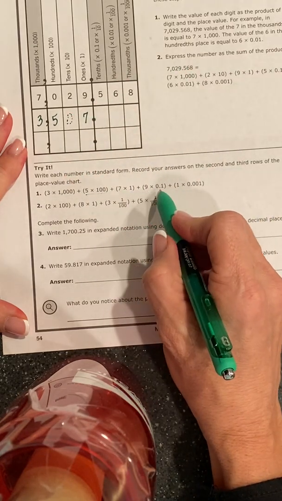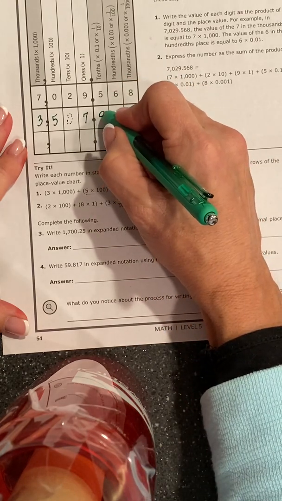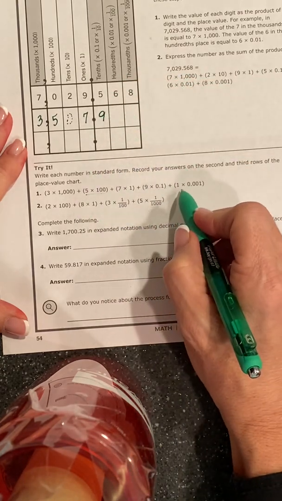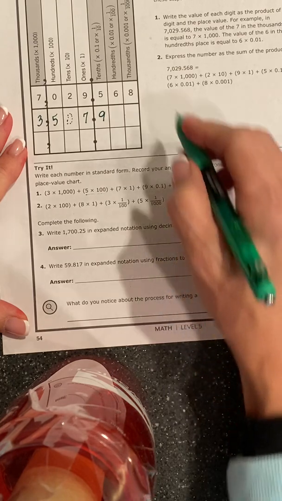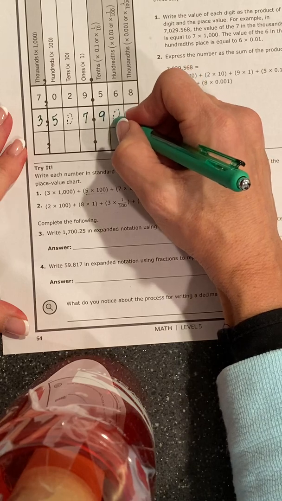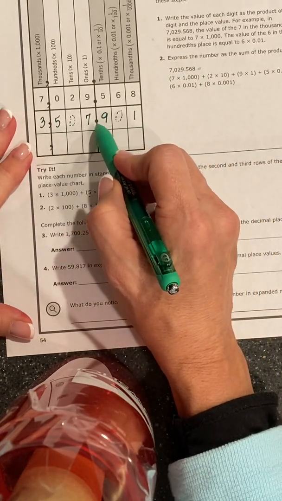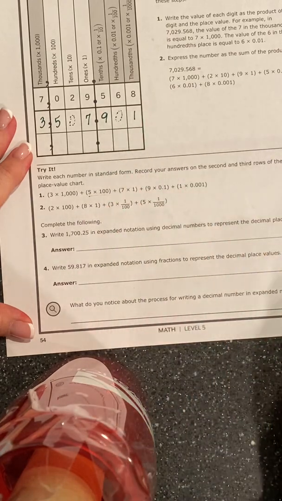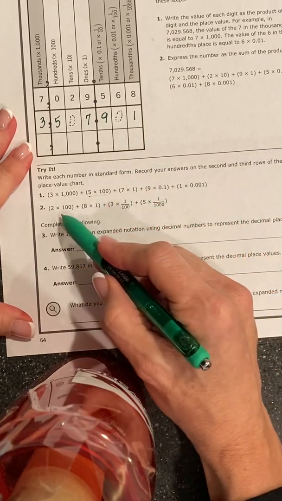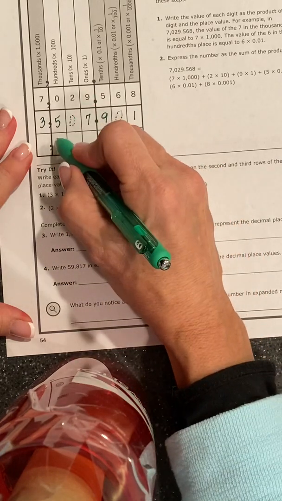All right, 9 times 1/10 would be 9/10. And then 1 times 1/1,000, then the 1 would go here, so you would put your little placeholder 0 in here. So our number is 3,507 and 901 thousandths.